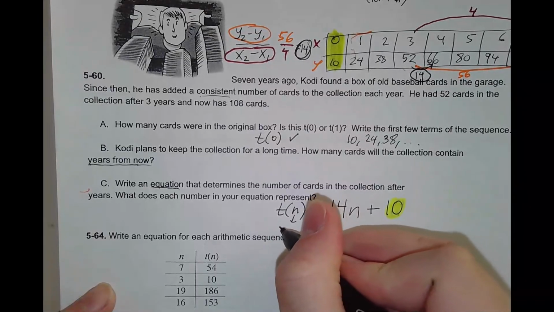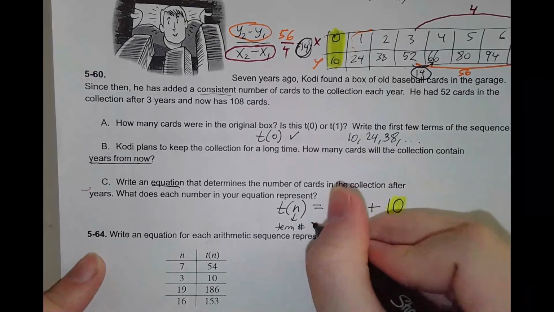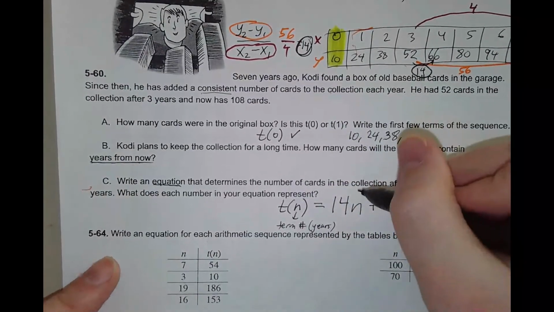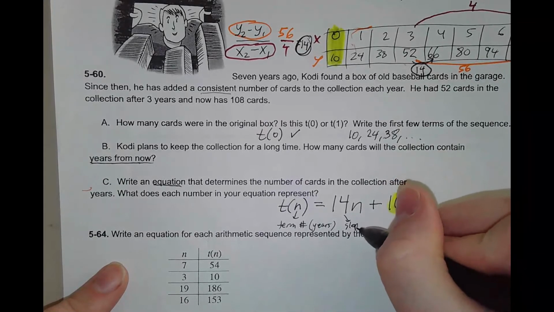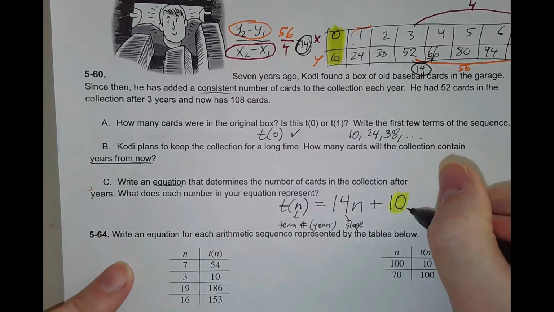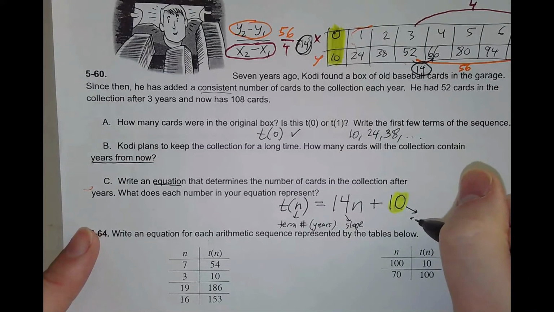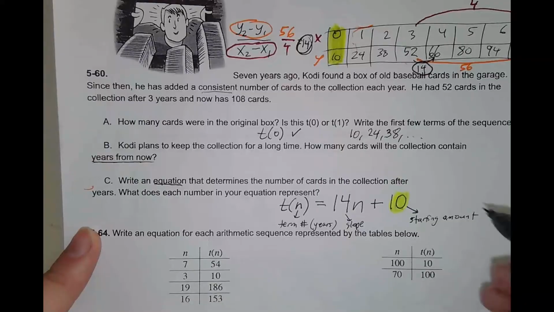The n is the term number, or in this case, year. 14, that's going to be your slope, your change, your common difference. And 10 would be the zeroth term, or in this case, the starting amount of cards in his collection.